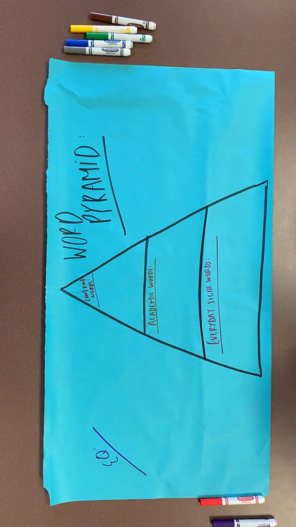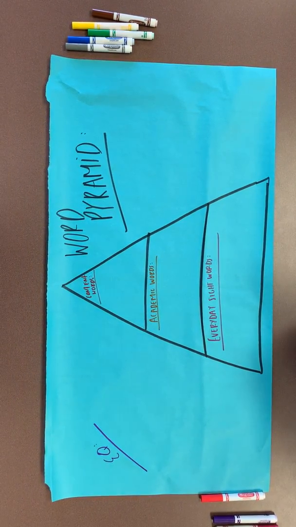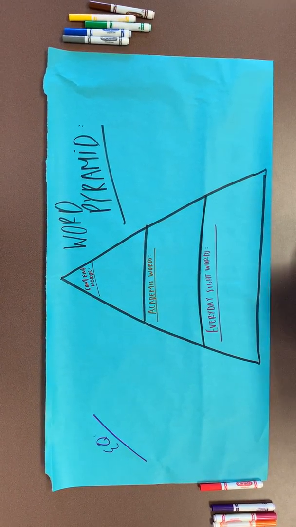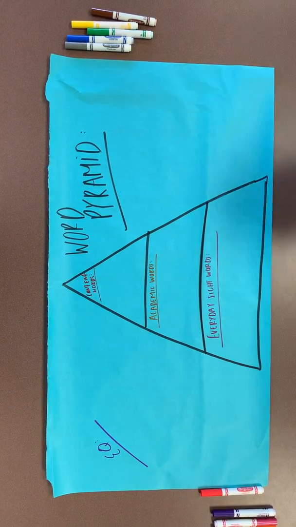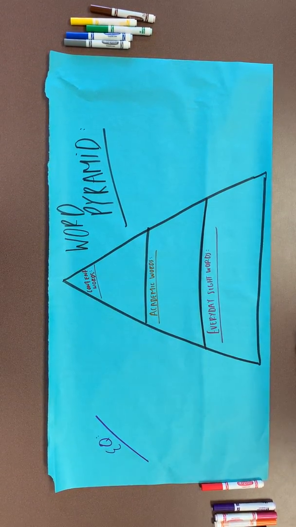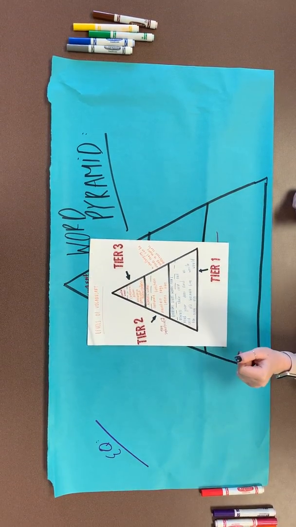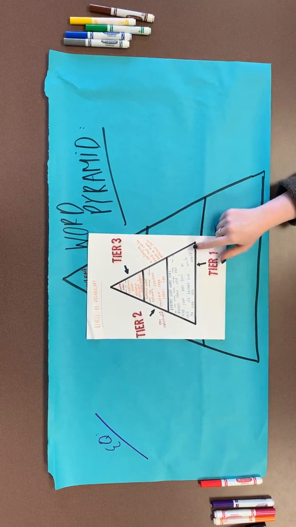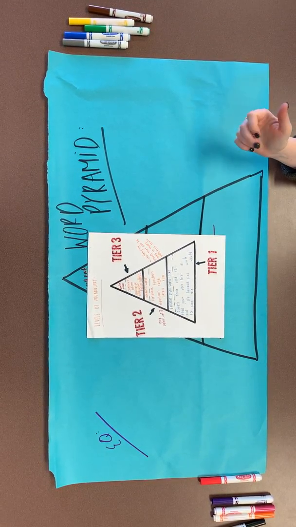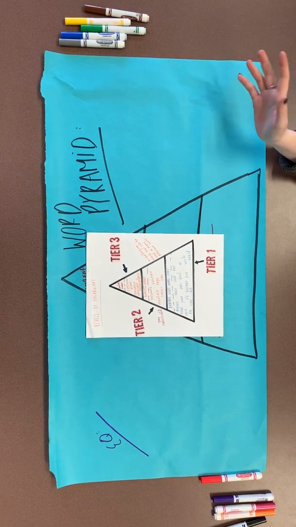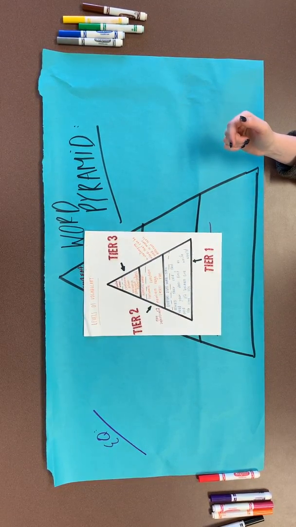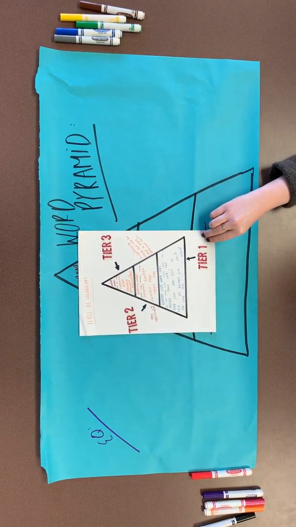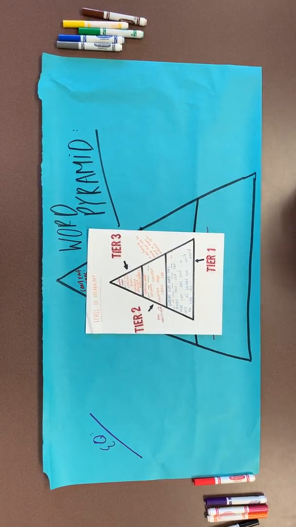Okay, so today, readers, we are going to learn about what a word pyramid is, especially focusing in on nonfiction texts. So today we are going to talk about the levels of vocabulary. And this is just an example that I made up. And so Tier 1 vocabulary is going to be your everyday sight words. Those are your common words you know that you learn in kindergarten and first grade. So some examples that we have on here are your, its, to, the, and just simple sight words like that.